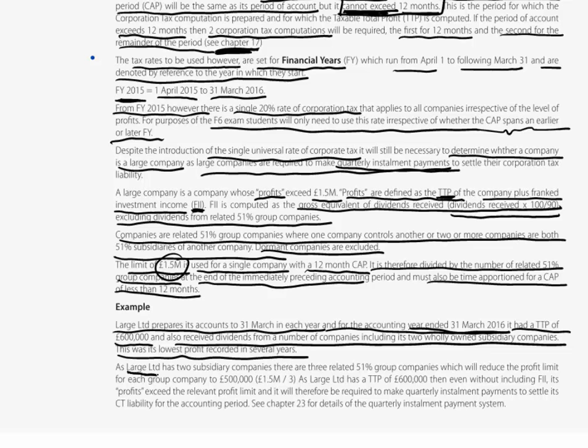We've been told that Large has two subsidiary companies. That means that there are three related 51% group companies. So we've got a parent, two subsidiaries.